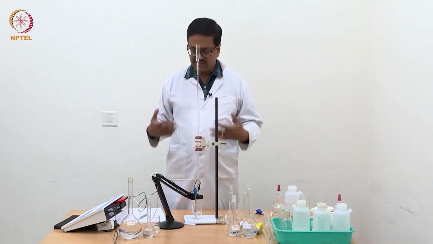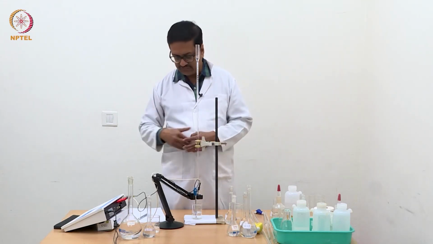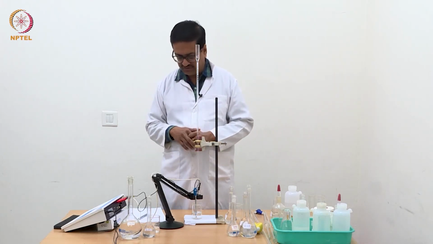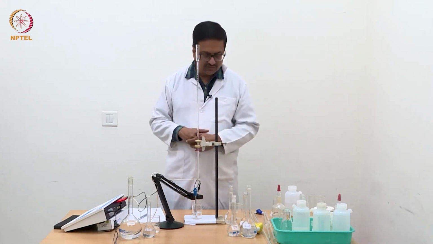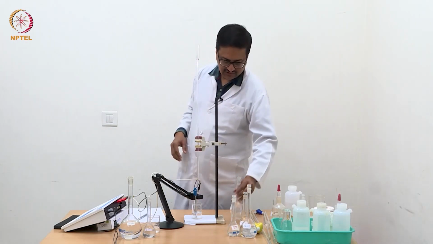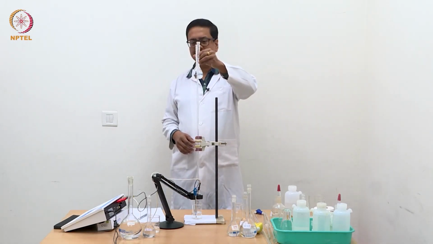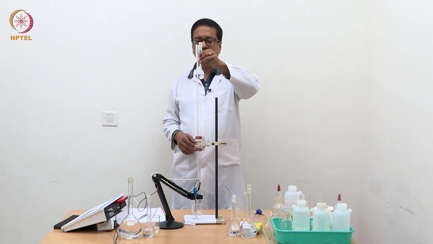Now I will change the solution. I will keep it aside for checking once again after the experiment is over, and we will use this N by 10 acetic acid as the unknown analyte.